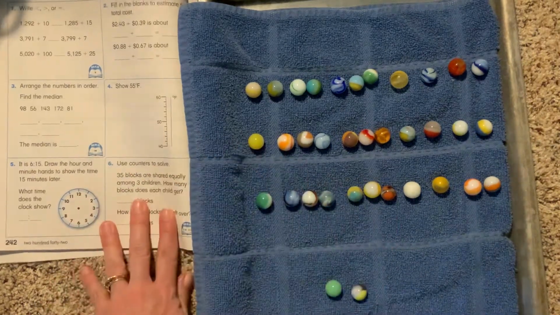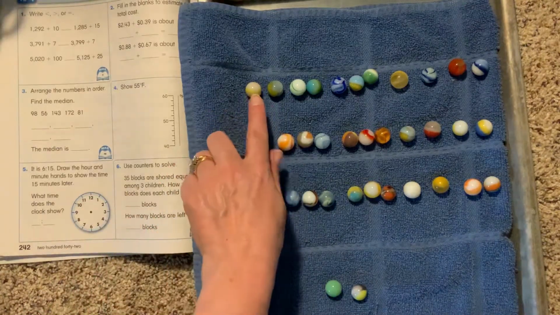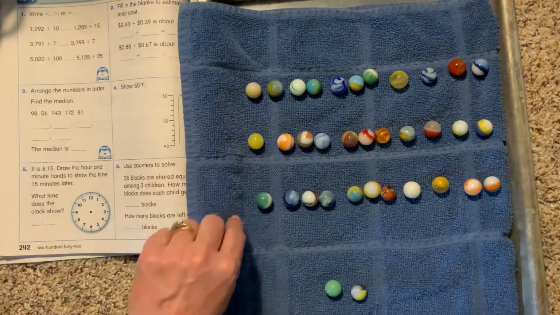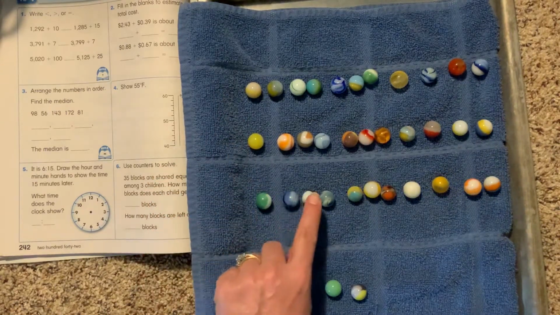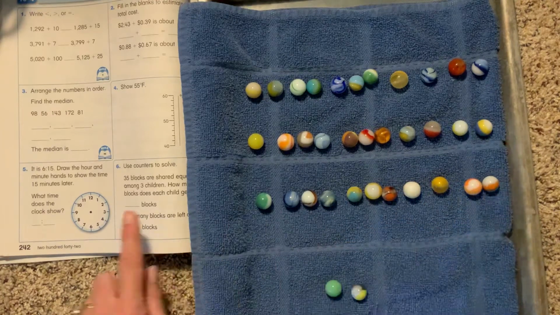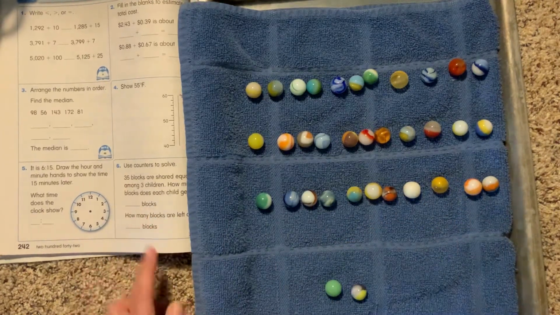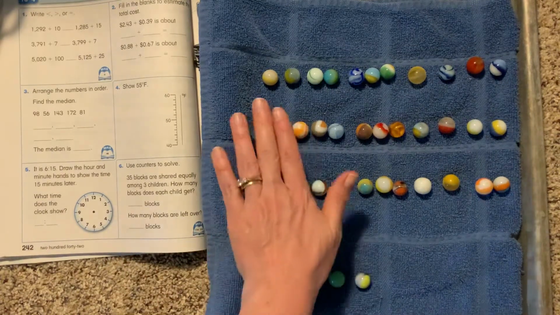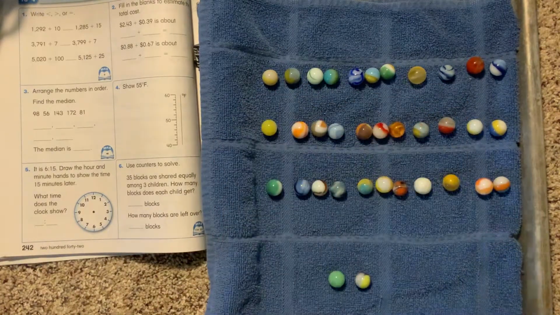So how many would each child get? Now they're saying blocks. I'm using marbles because that's what I had for counters. Count up how many each kid would get. Child 1, child 2, child 3. Yeah, they would each get 11 blocks. And how many blocks are left over? 2 blocks. So each child can get 11 blocks and 2 blocks would be left over.